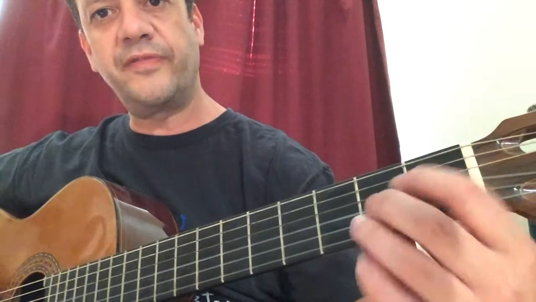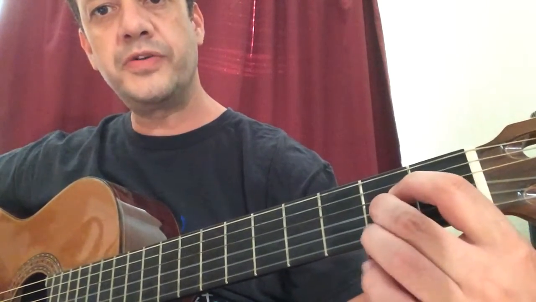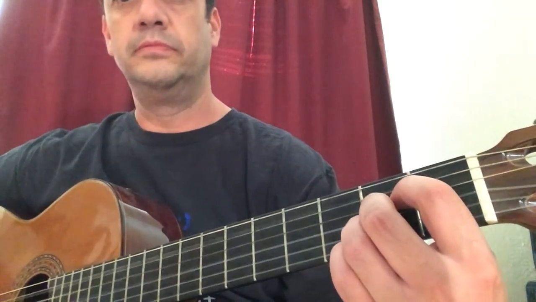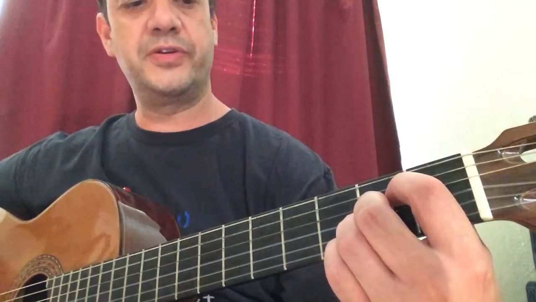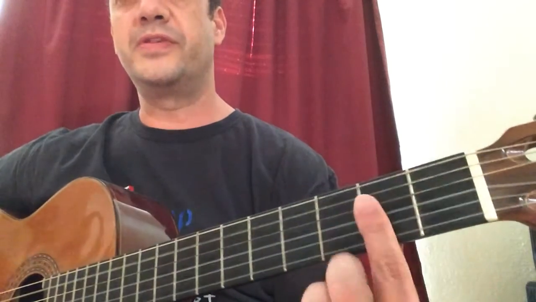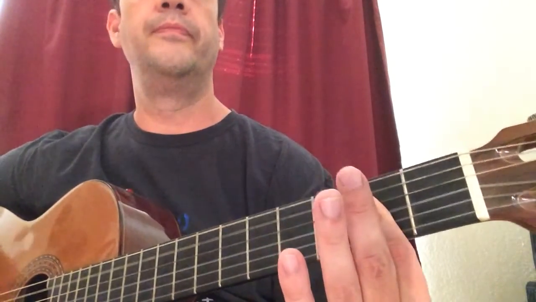For the A chord, all on the same second fret, 4th string, 3rd string, 2nd string. In this chord you also do not play the 6th string. Frequently I play this chord with a bar and don't play the high E string.